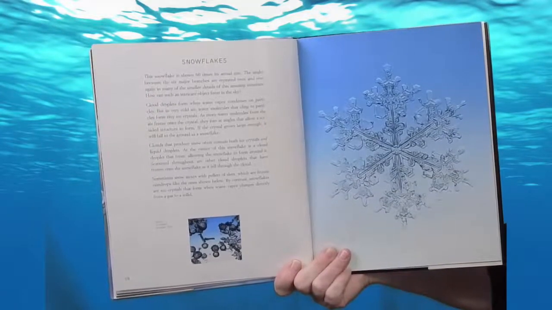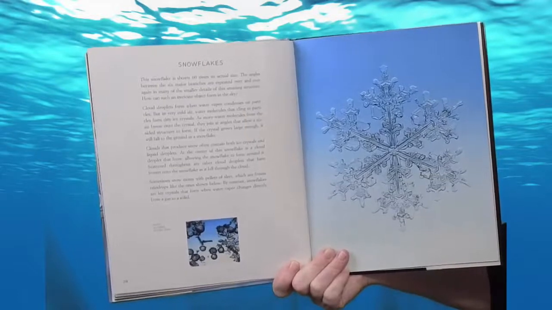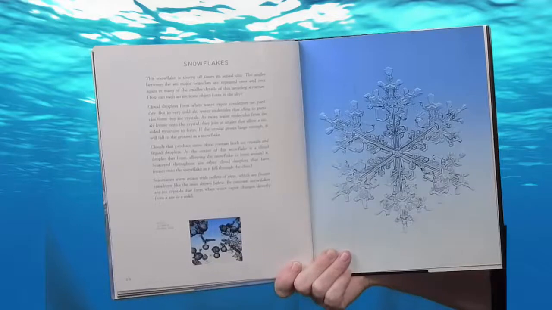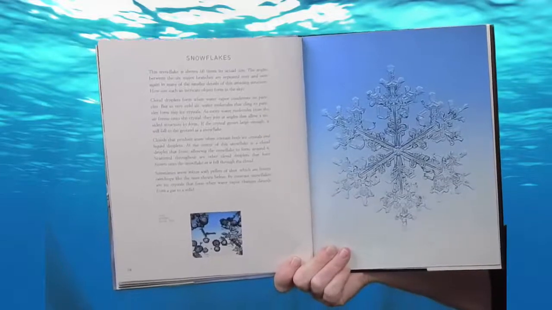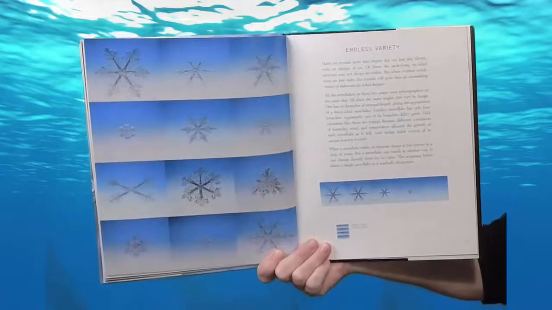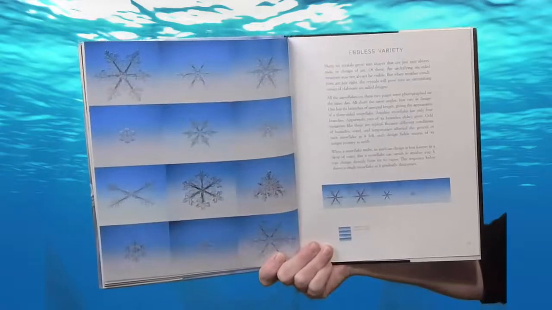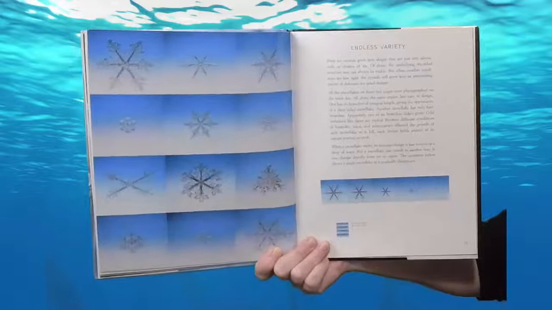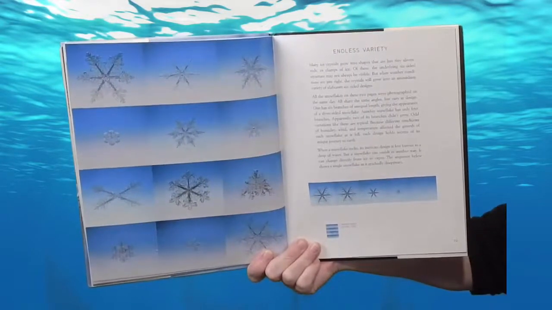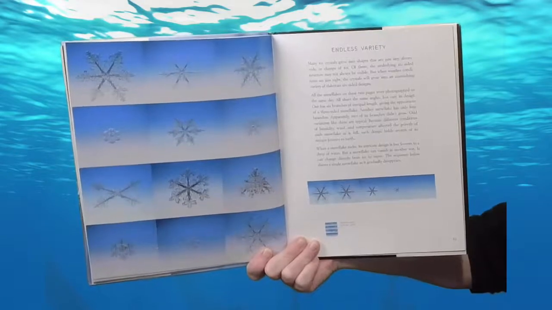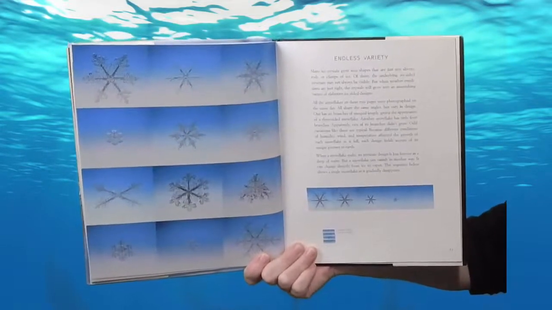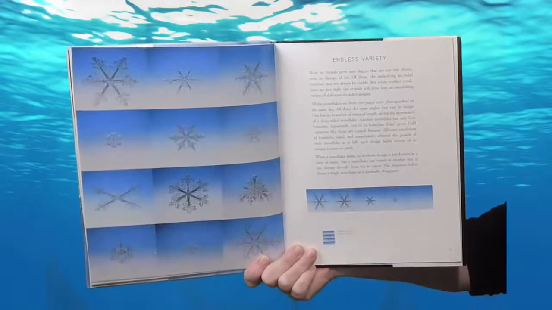By contrast, snowflakes are ice crystals that form when water vapor changes directly from gas to a solid. Endless variety. Many ice crystals grow into shapes that are just tiny slivers, rods, or clumps of ice. Of these, the underlying 6-sided structures may not always be visible, but when weather conditions are just right, the crystal will grow into an astonishing variety of elaborate 6-sided designs.